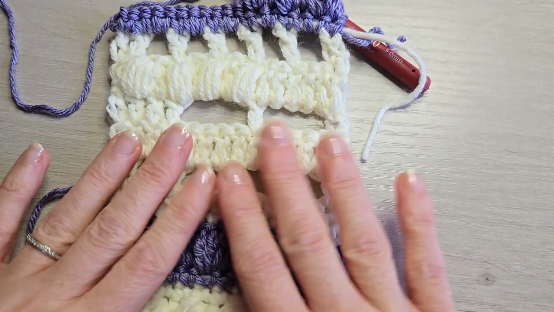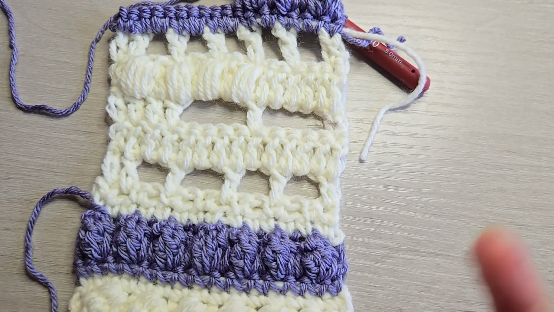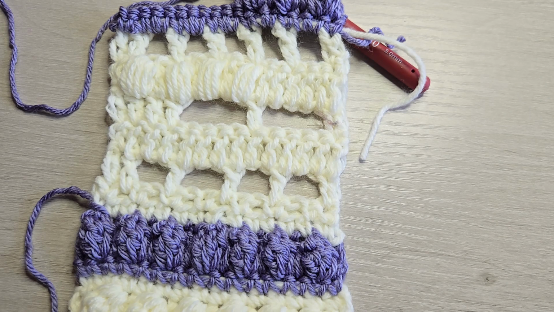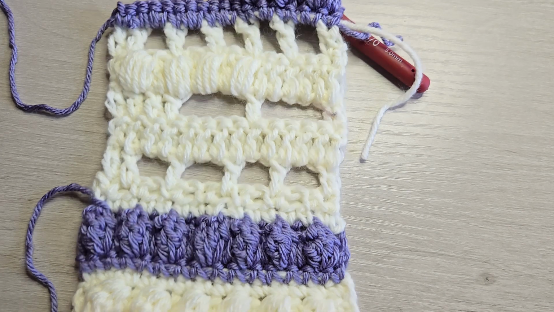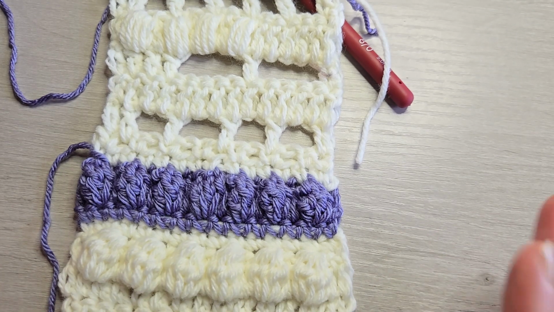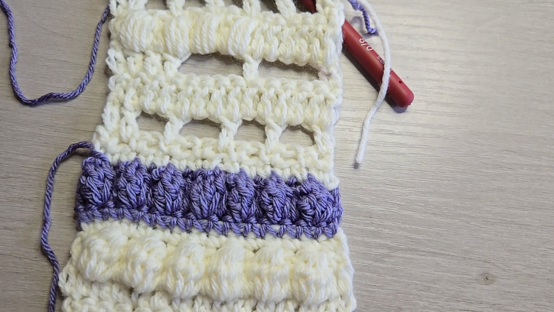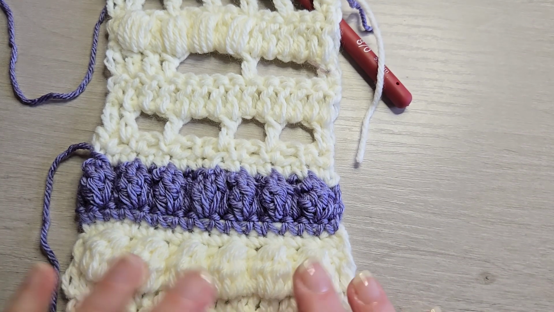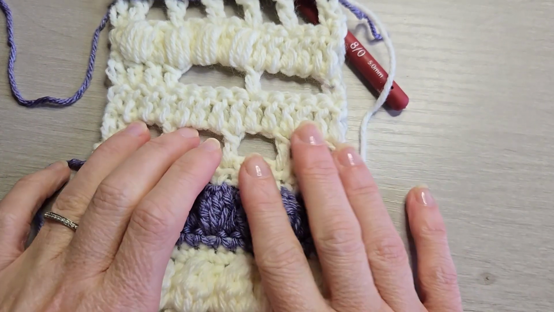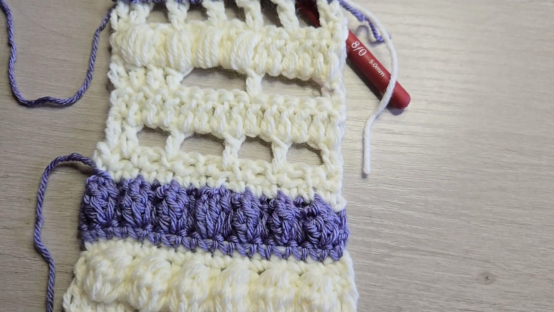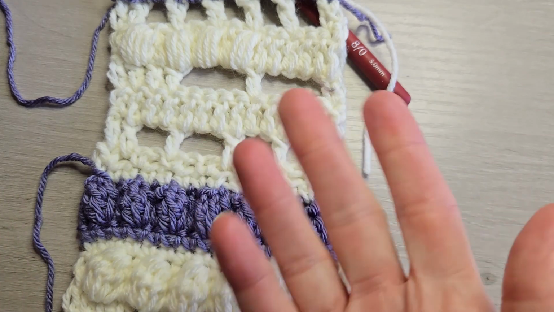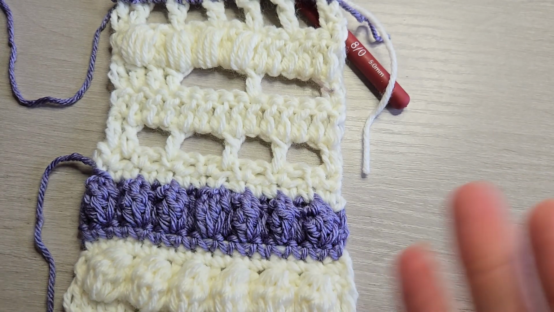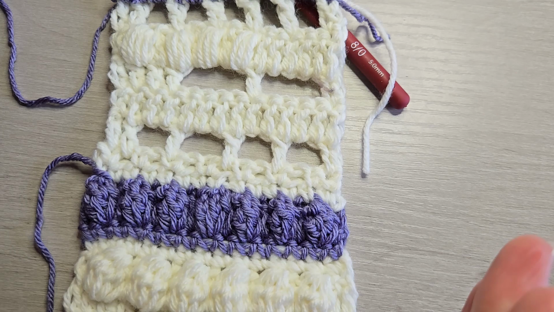As you can see, it just depends on what you want. If you're wanting chaos, then go willy-nilly and throw all kinds of stuff at it. But if you're wanting to have a visual balance, then do a row of popcorn. So do a row of bobbles and then do a row of open mesh work, and then maybe a row of double crochets to make it more visually appealing and balanced.